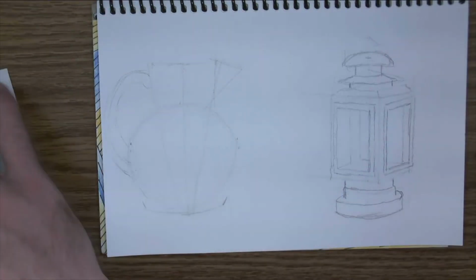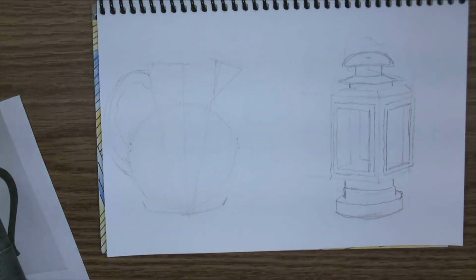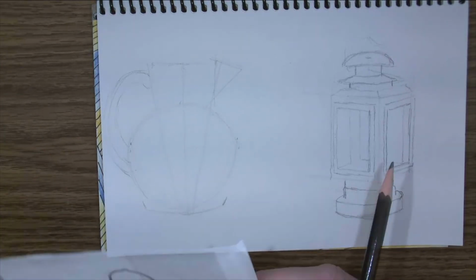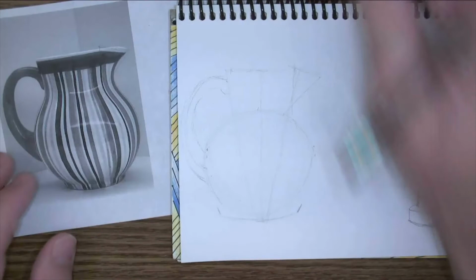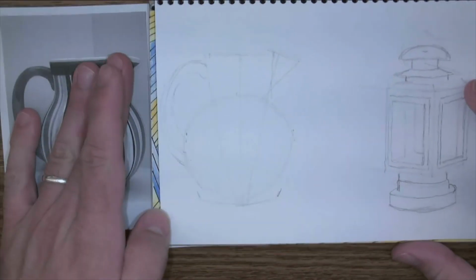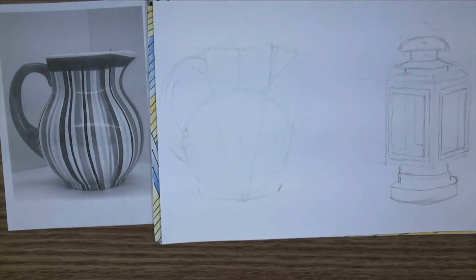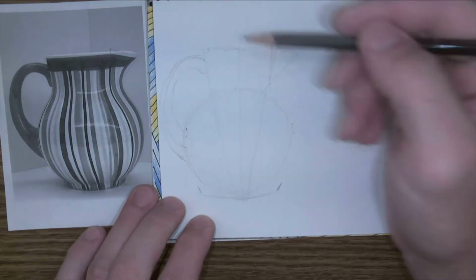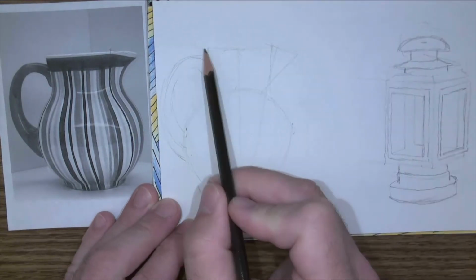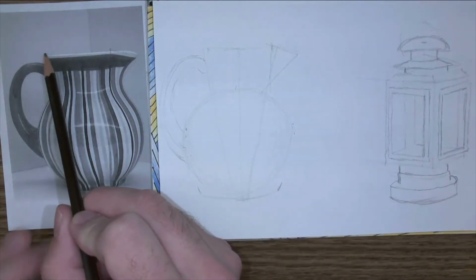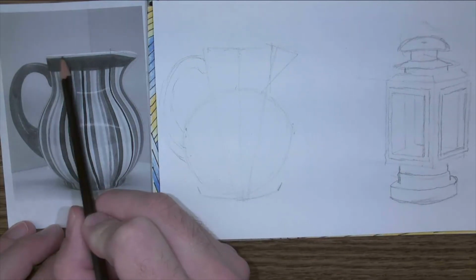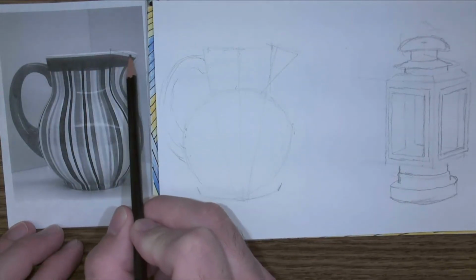Lastly, we've got our pitcher and our lantern. Again, pitcher is pretty much done. It's very blocky right now. At my eye level, I can see that there's a little bit of a dip right here, and then it comes high and then curves.